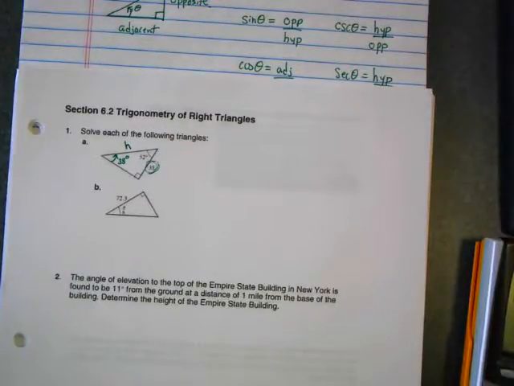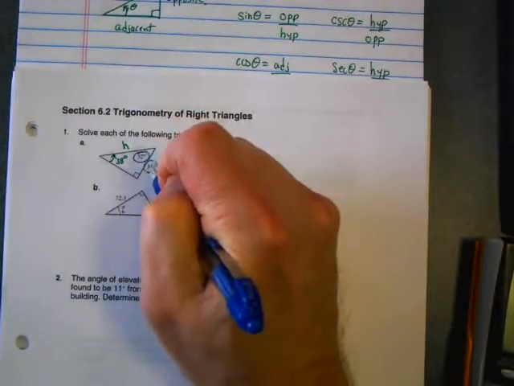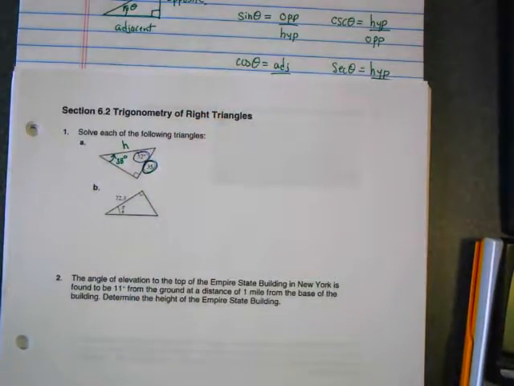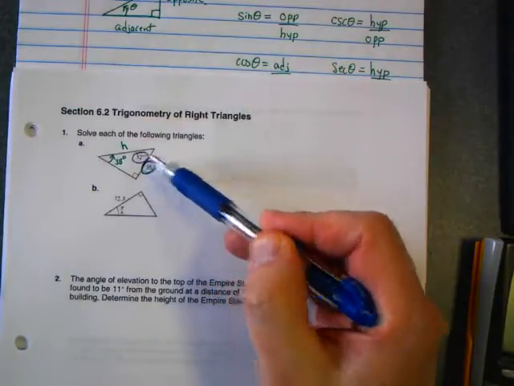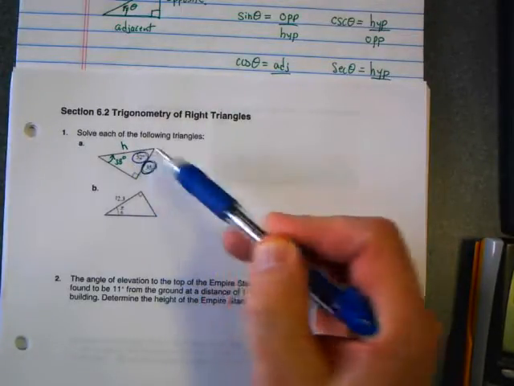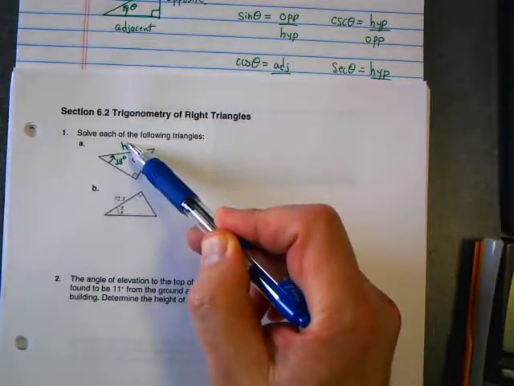I want to use what I know. I was given that this is 52, and I was given that that's 35. That's the information I want to use. I always want to use the given information. So if I'm dealing with 52, what side is this, the 35? Is it opposite? Is it hypotenuse? Is it adjacent? That's the adjacent. So I've got 52, I've got adjacent, and I want to find hypotenuse.